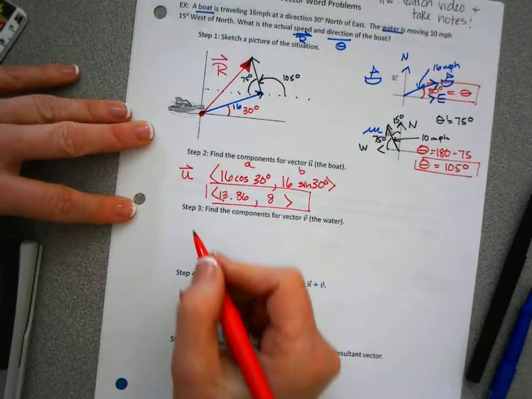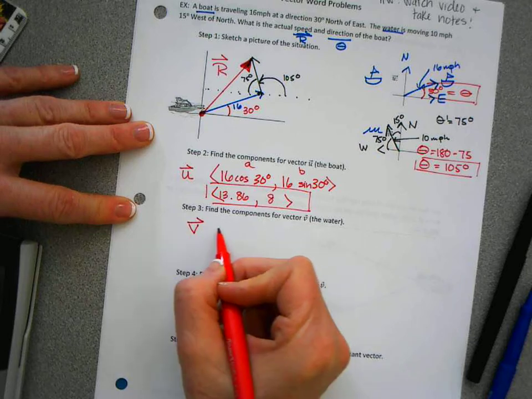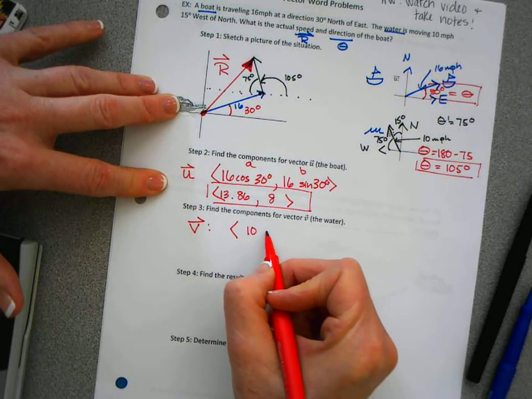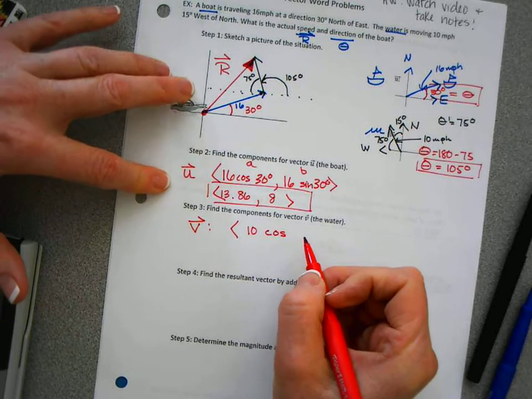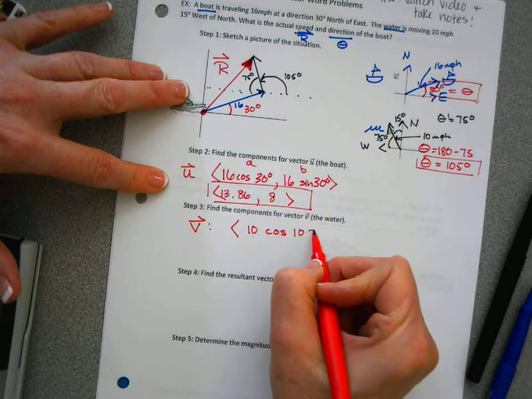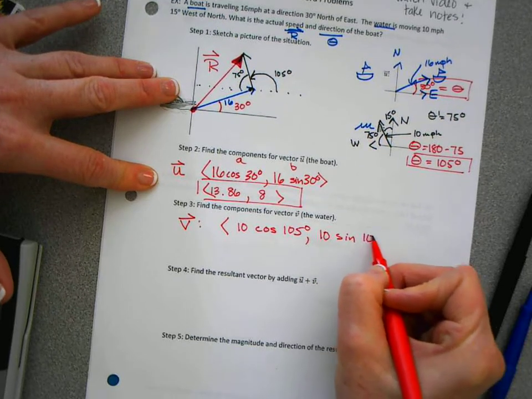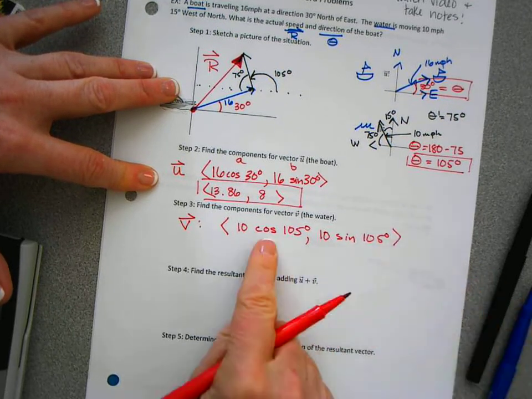Now, the components for vector V. We're going to do the same process, but with the water. The water is moving 10 miles per hour. The angle for the water is 105 degrees. And then 10 cosine 105 is the x component, and 10 sine 105 is the y component.